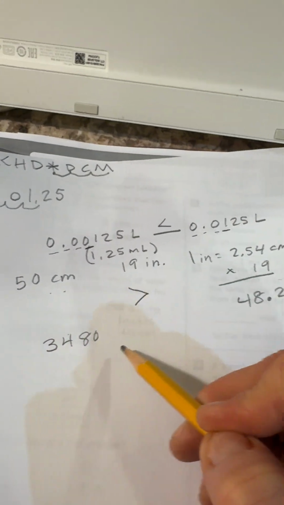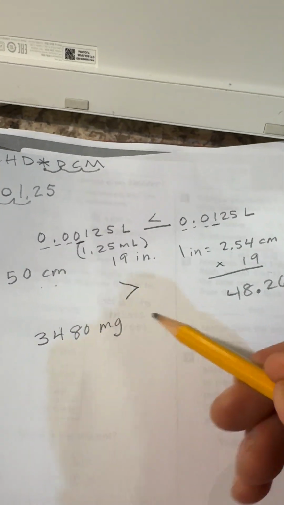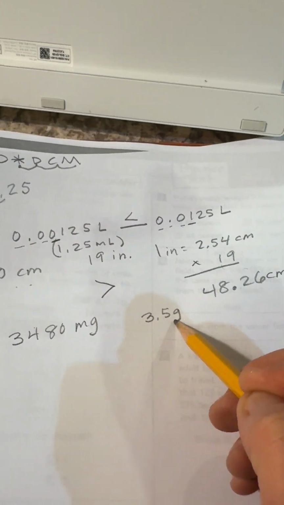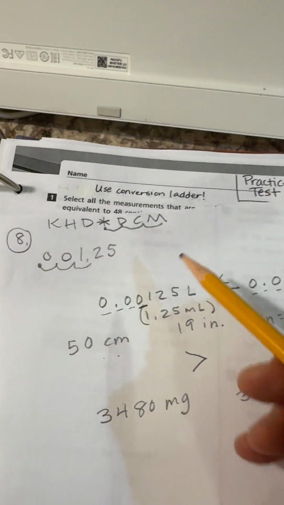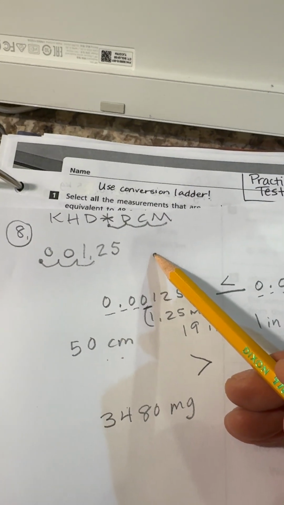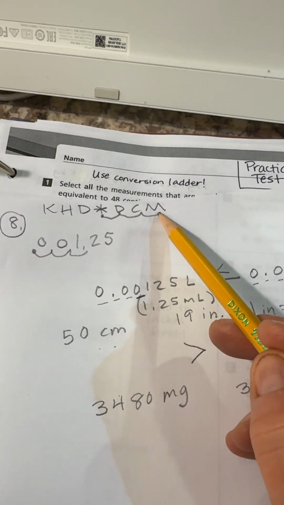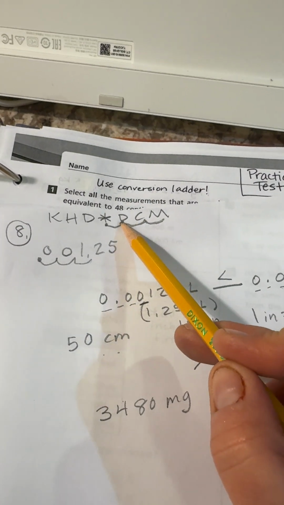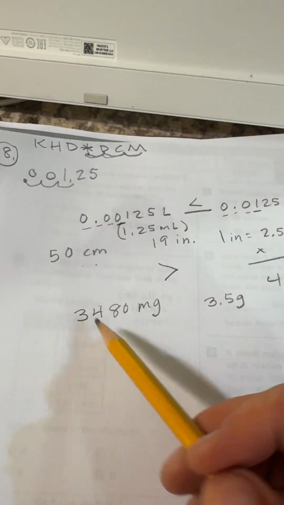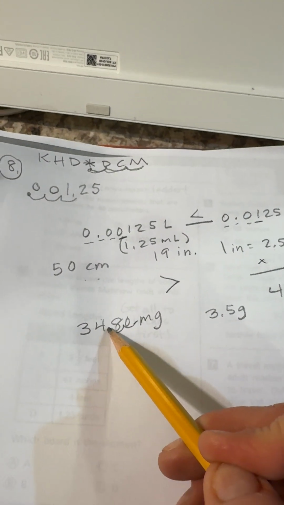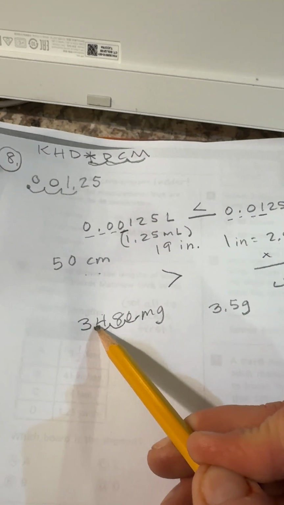3,480 milligrams, and I'm going to compare it to 3.5 grams. So I'm going to go back up here to my conversion ladder, and I'm going to put milligrams into grams. So I'm going to move from milligrams to grams. I'm going to go 1, 2, 3 places to the left. So right here is where my decimal place is. 1, 2, 3 places to the left.